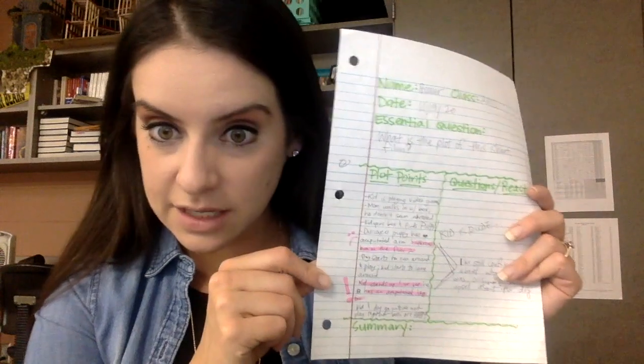Remember also, guys, you can create note-taking forms on paper. So if you're not really into technology or you don't really want to use your computer today, you can create this on a piece of paper.